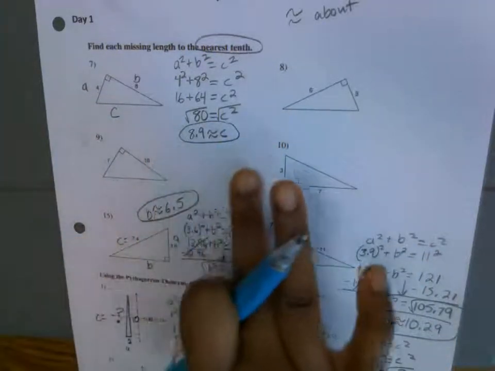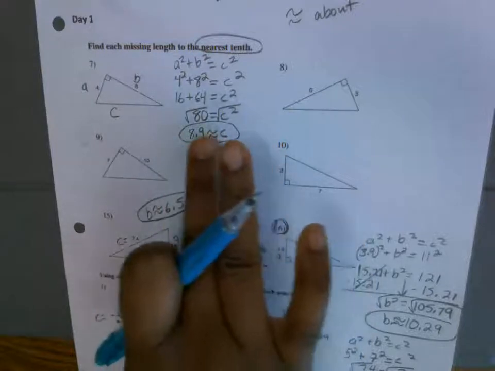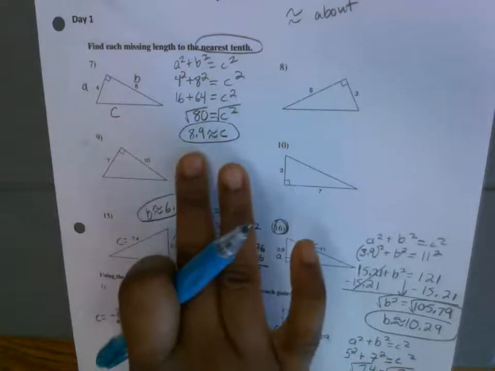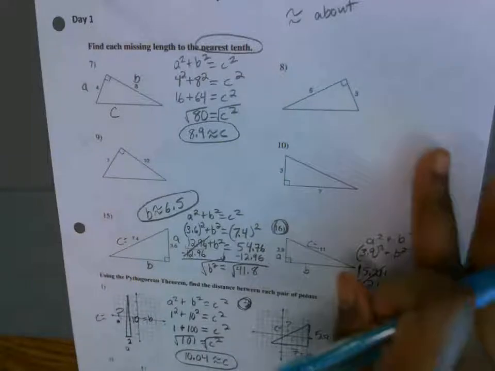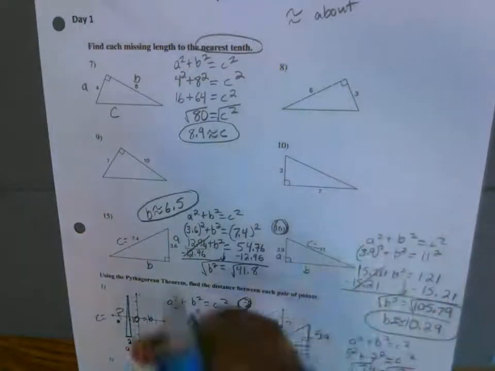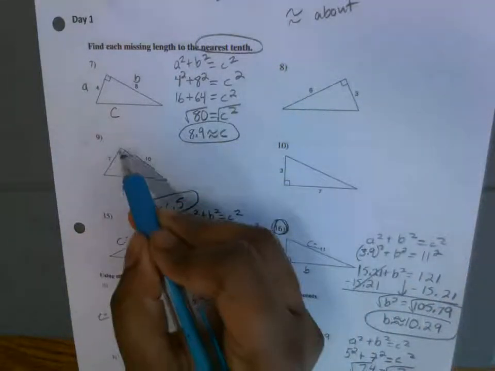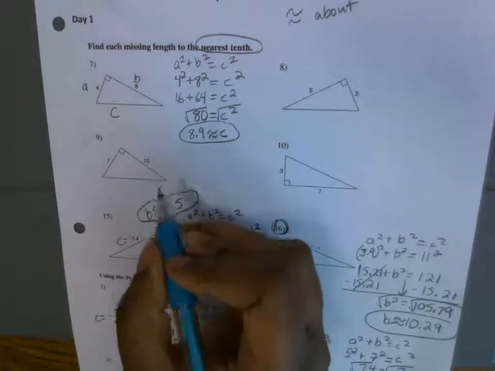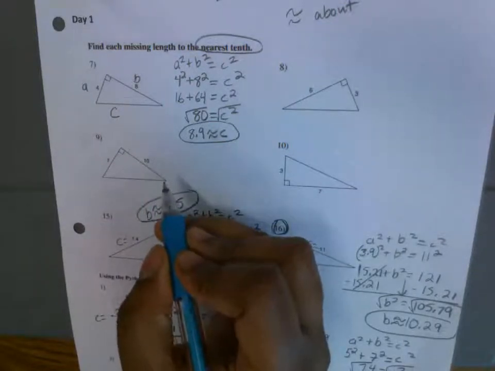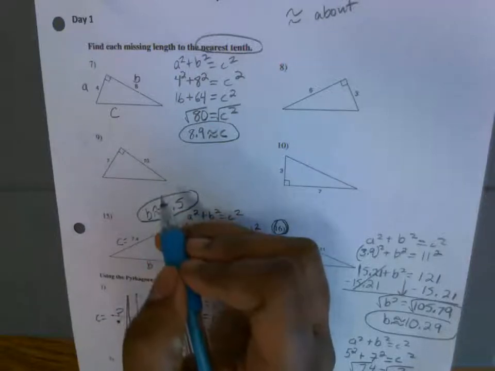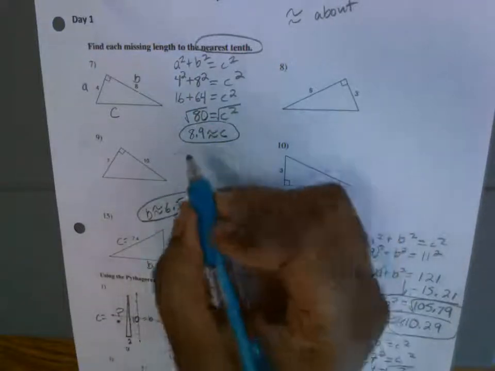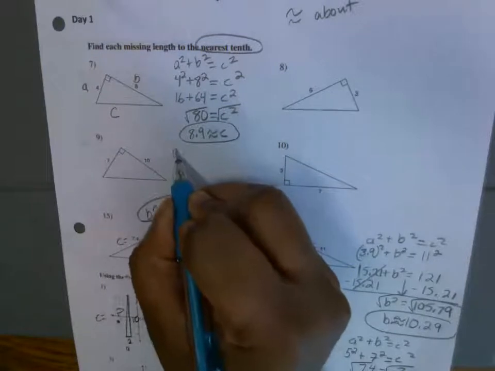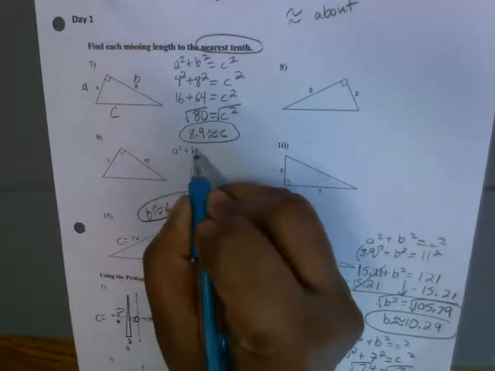I'm going to try to do it in this little space right here. If it doesn't work out, then I'll get another piece of paper or do it over here to the side. All right, so this is a right triangle. Remember, we talked about finding the missing length of a right triangle by using the Pythagorean theorem. So I'm going to write out the formula.